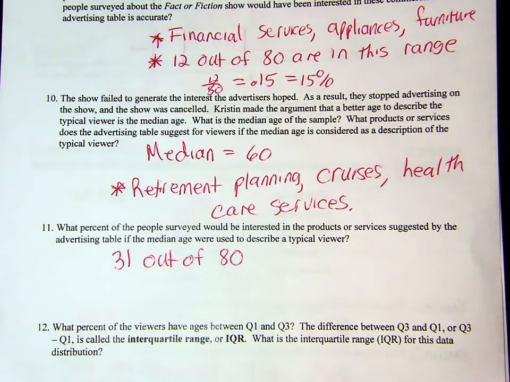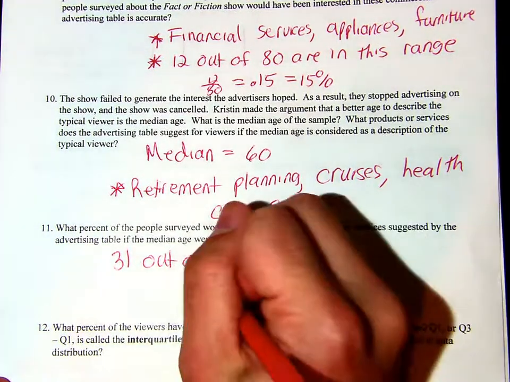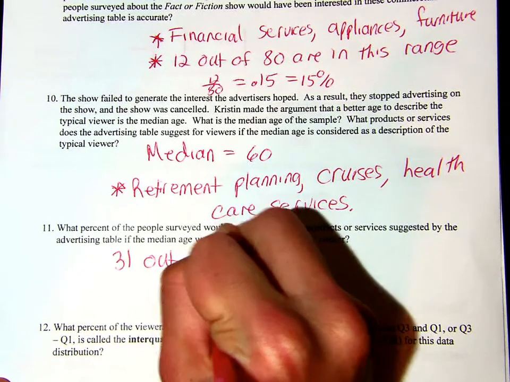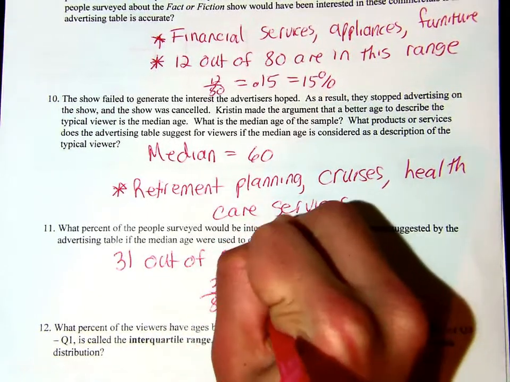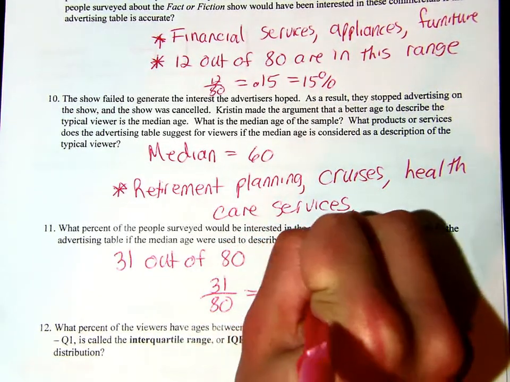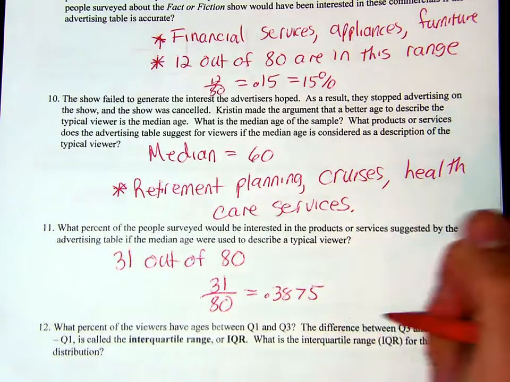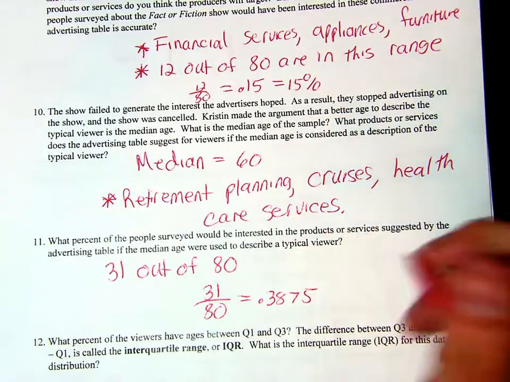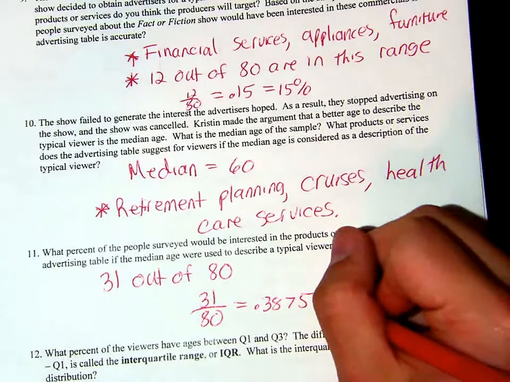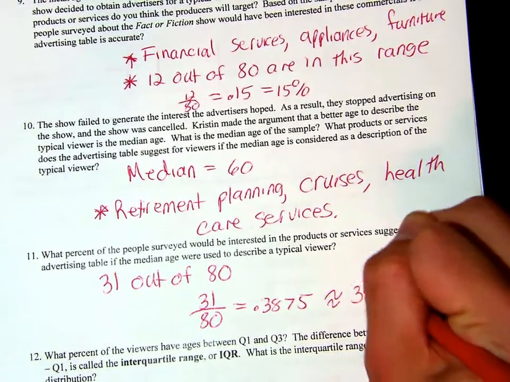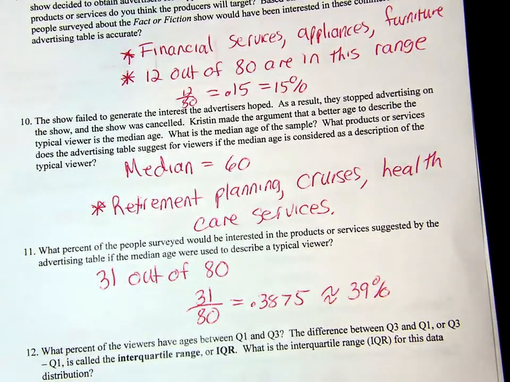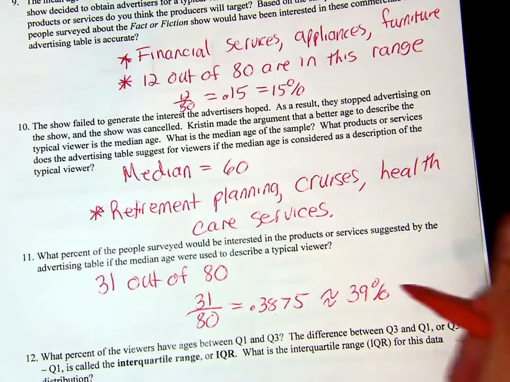So we'll have 31 divided by 80, which is equal to 0.3875. If we move the decimal point over twice and then round, it's approximately equal to 39%, because it would be 38.75%, which is about 39%.